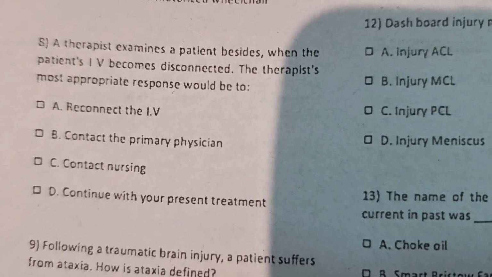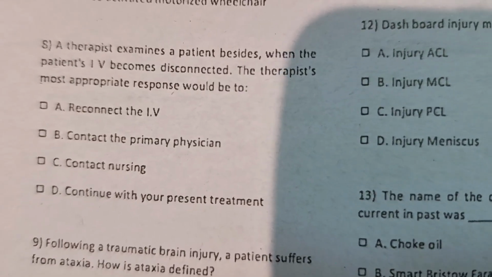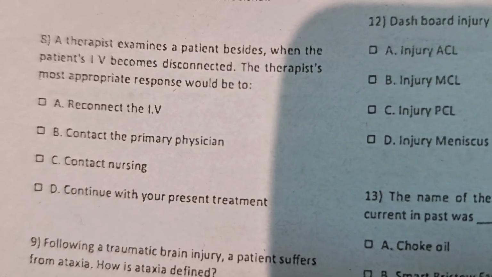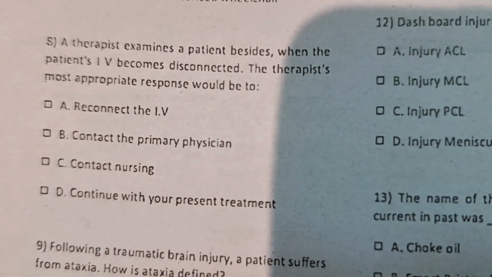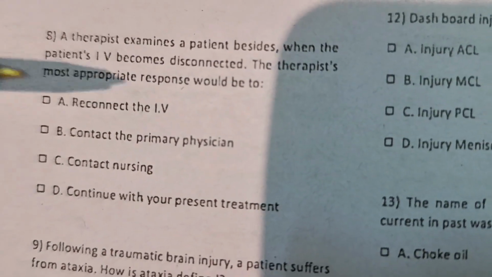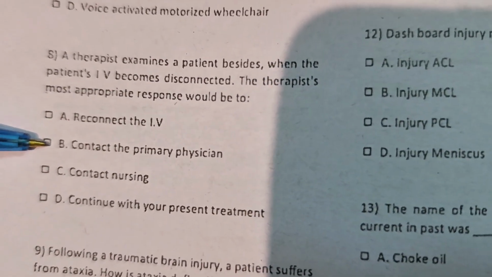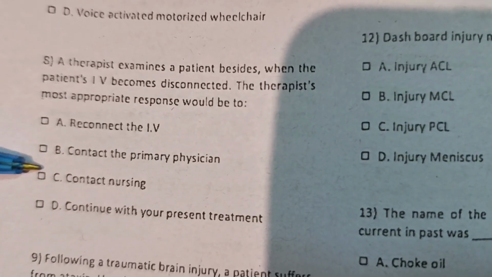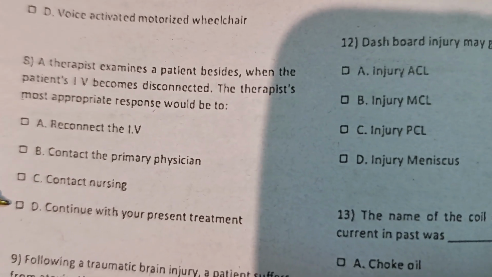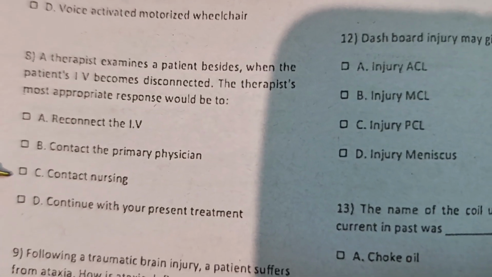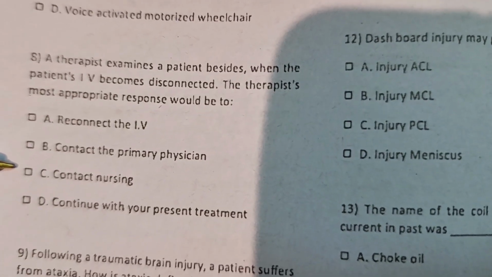Question number 8. A therapist examines a patient bedside when the patient's IV becomes disconnected. The therapist's most appropriate response would be to option A, reconnect the IV. Option B, contact the primary physician. Option C, contact nursing. Option D, continue with your present treatment. And the right answer is option C, contact nursing.